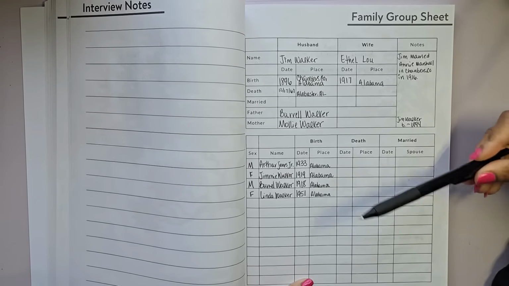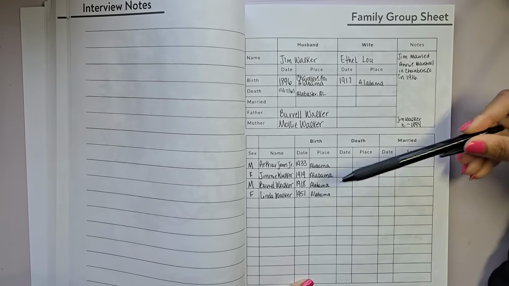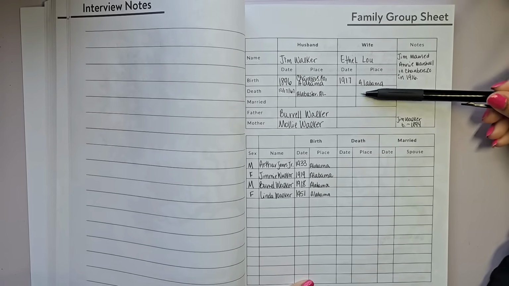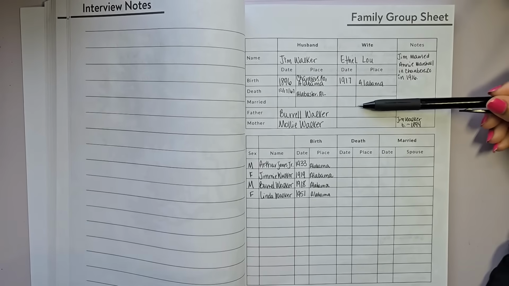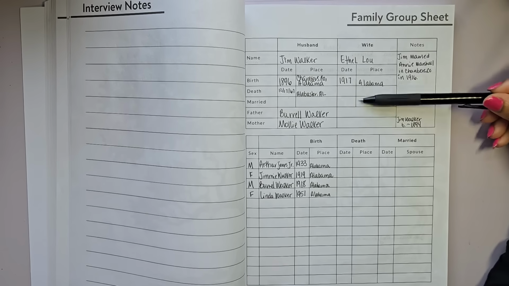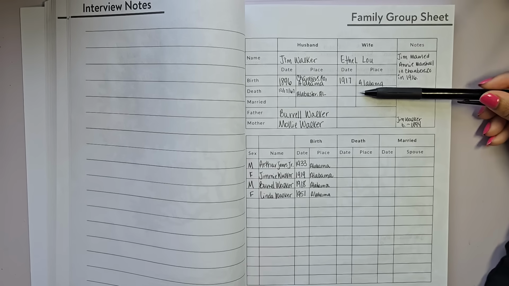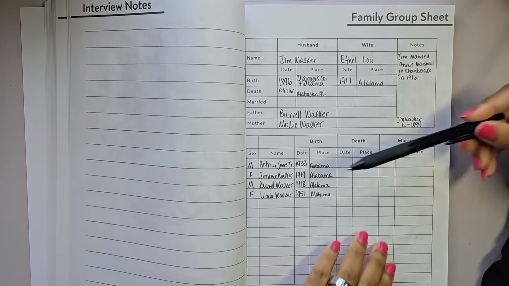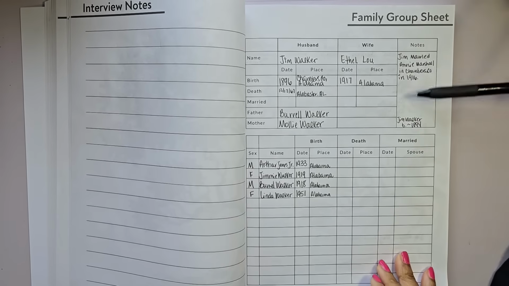And keep in mind that I am following Jim Walker's line. I have already thoroughly researched Ethel's line, so she will be in this book, but she won't be the main research ancestor that I'm researching, so you won't see me completely fill out all of her information like I will with Jim's. So following Jim Walker's line, I started with the family group sheet.